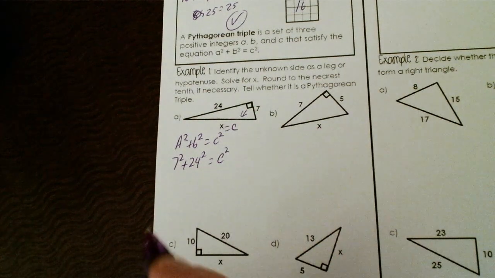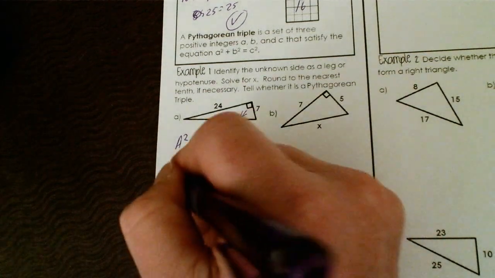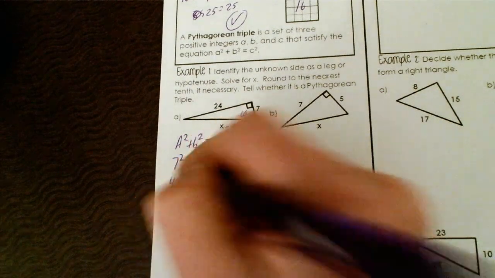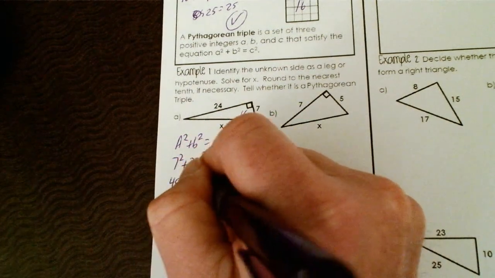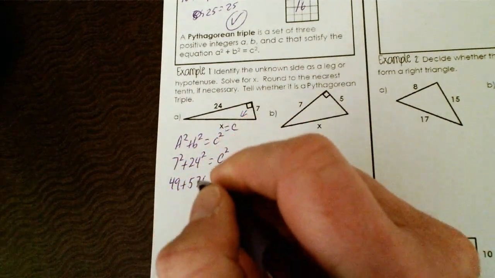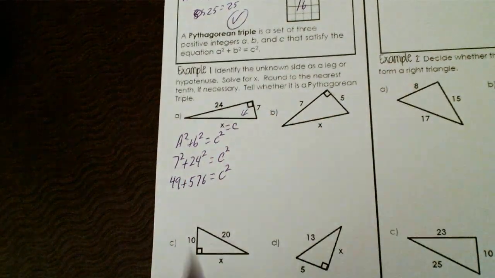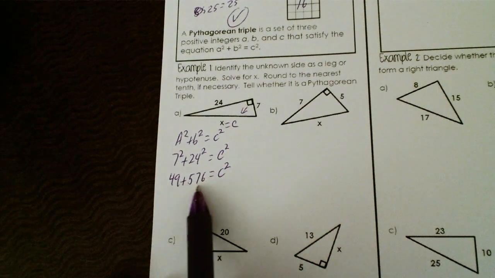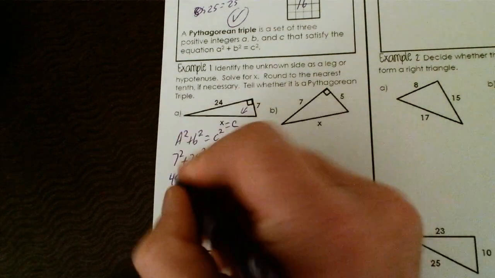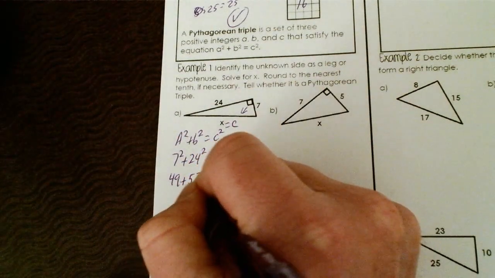So knowing our exponents, and we'll probably be using the calculator on this. Oh, and that is C squared. Okay, now watch right here. This is just like an equation. I'm going to go ahead and add these numbers. That's going to give me 625 equals C squared.